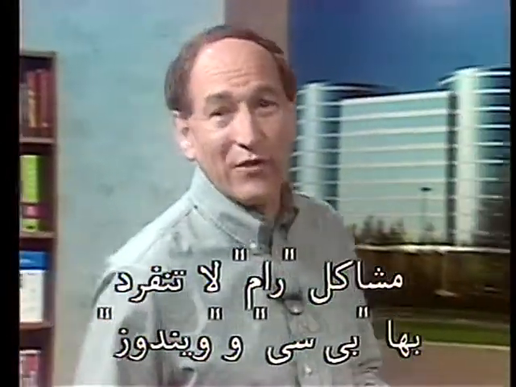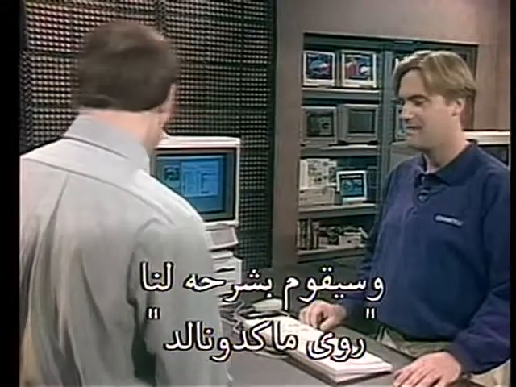All right, now, RAM problems are not limited to the PC platform and Windows. You can have memory problems with a Macintosh, too. But there is a very simple solution for the Mac called RAM Doubler from Connectix. And here to show it to us is Roy McDonald. How you doing, Roy? Good, Stewart.